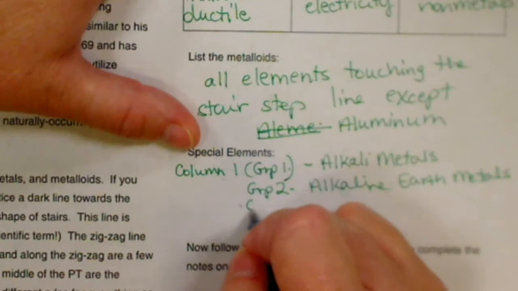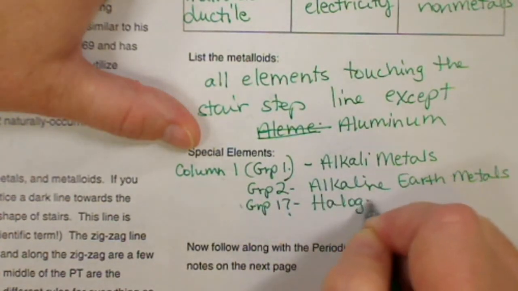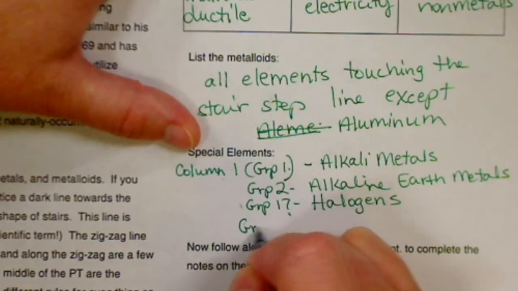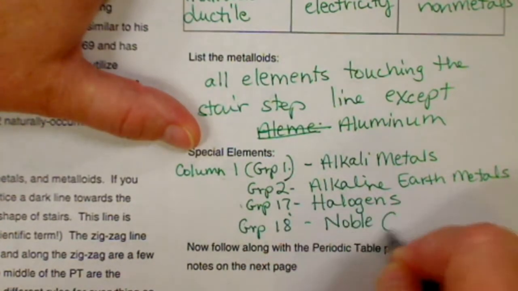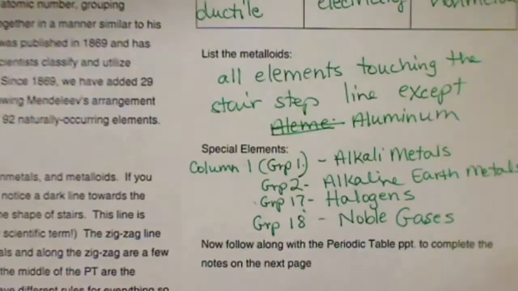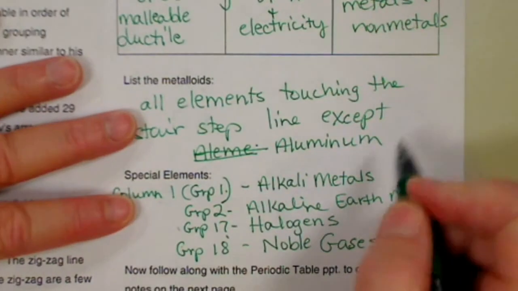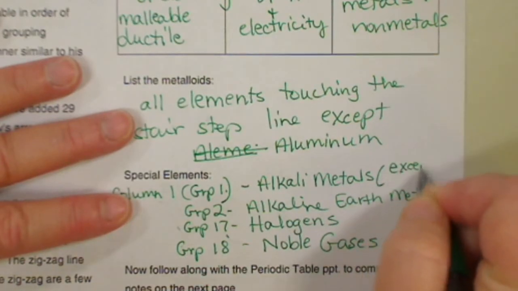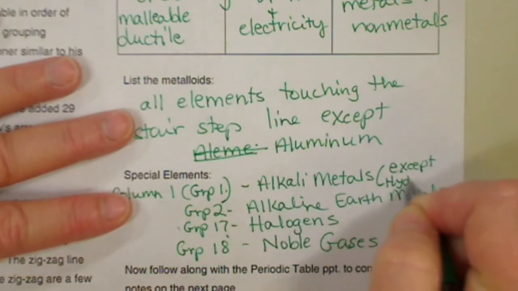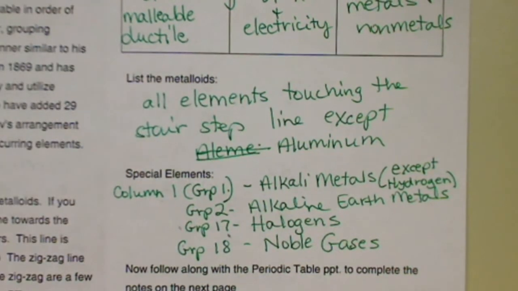Group 17, these are the halogens. And group 18, these are the noble gases. There are more special elements we're going to look at, but right now we'll stick with these. We do want to say, though, in column 1, group 1, they are all metals except hydrogen. We'll talk more later as to why hydrogen is not one of the alkali metals.